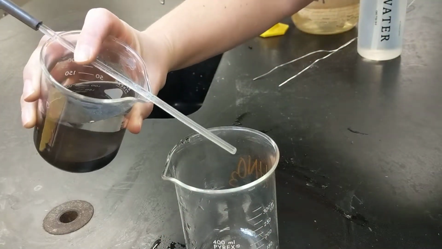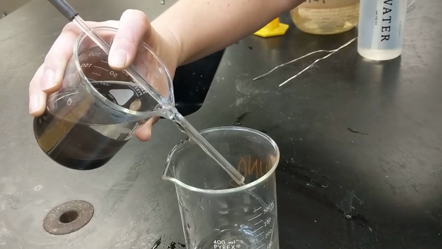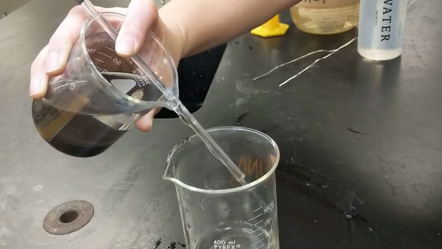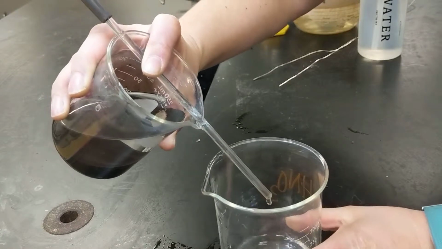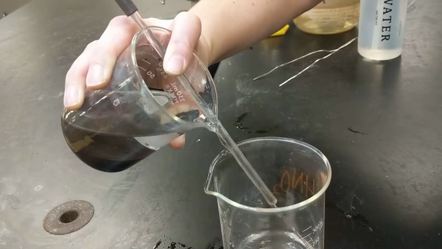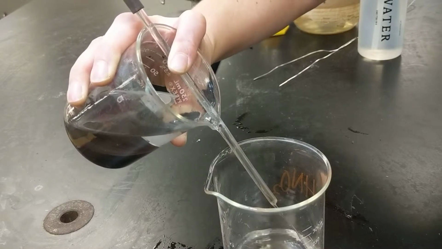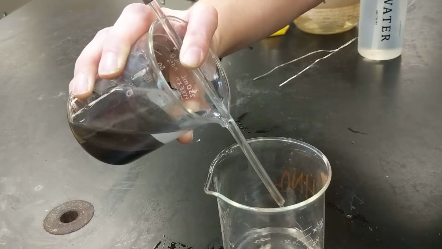I'm going to pour, and the liquid is going to come out, but my solid is going to stay at the bottom. And you want to do this really carefully, so that you're not disturbing any of the solid at the bottom.